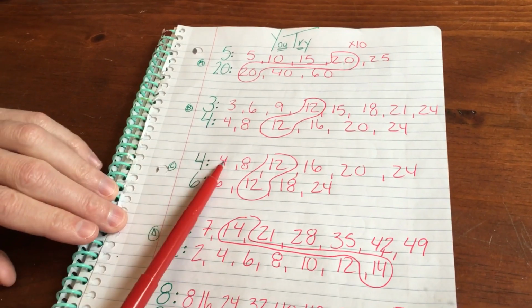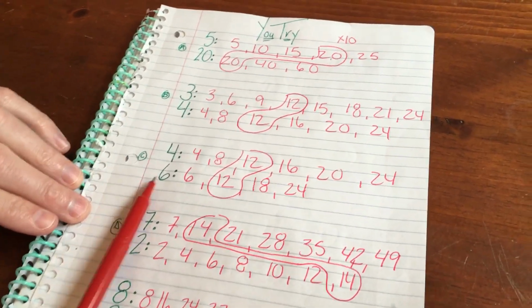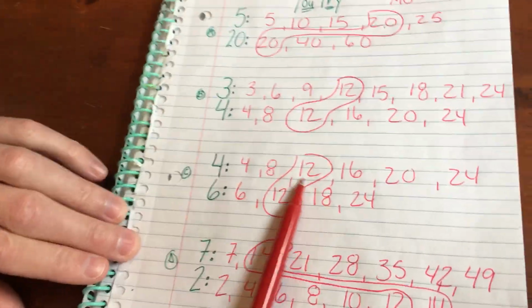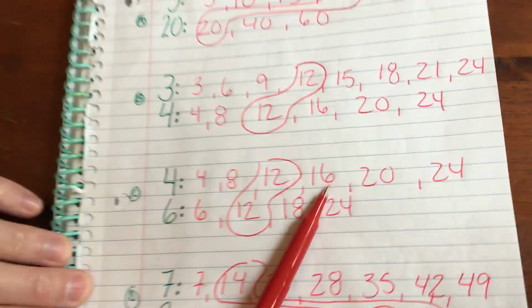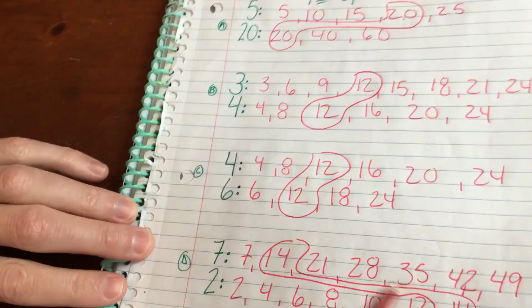Here I did 4 and 6. Well, I just did 4, so that's easy: 4, 8, 12, 16, 20, and 24. 6 is 6, 12. Oh, I matched my 12s. 18, 24. Matched my 24s again. It looks like a peanut for sure. There's 2 peanuts in a row. This is not a peanut.